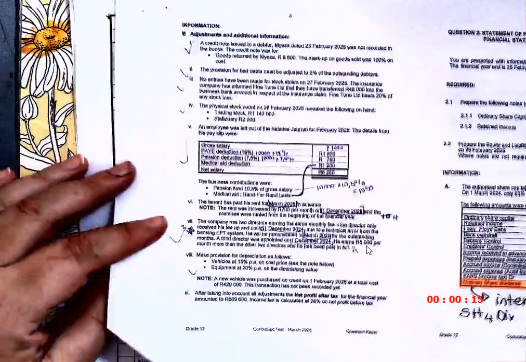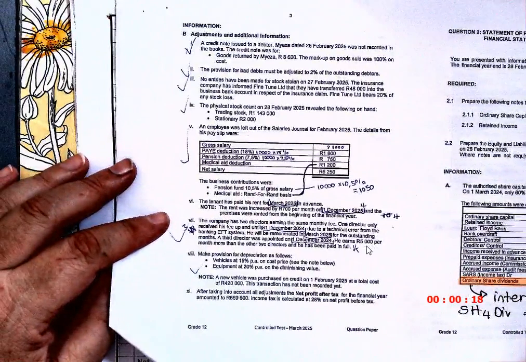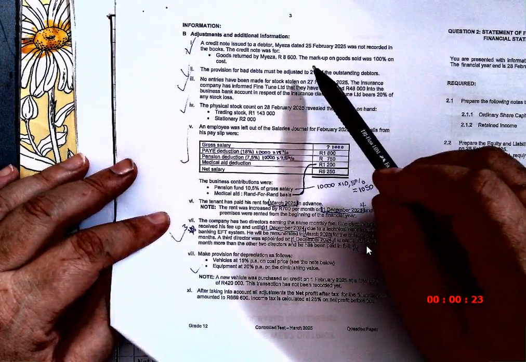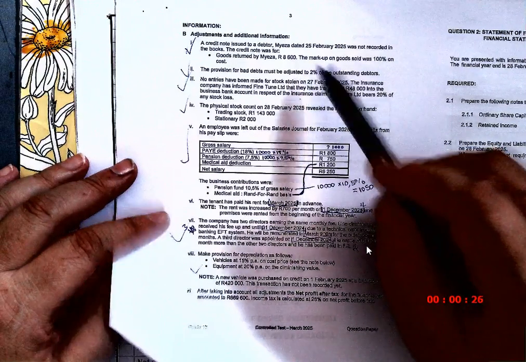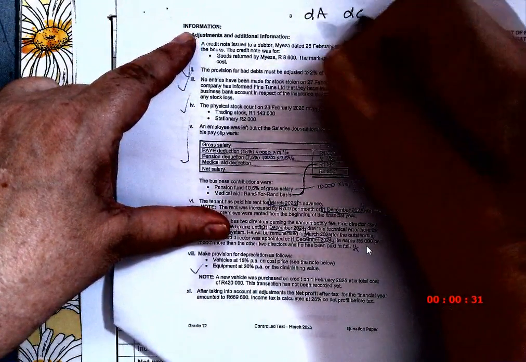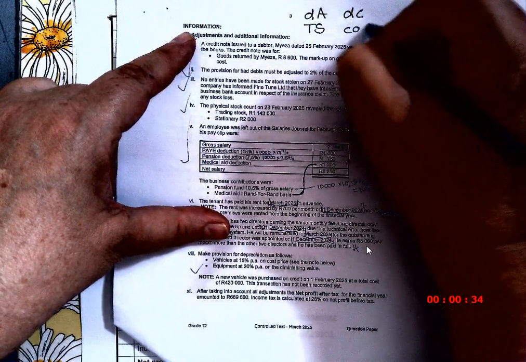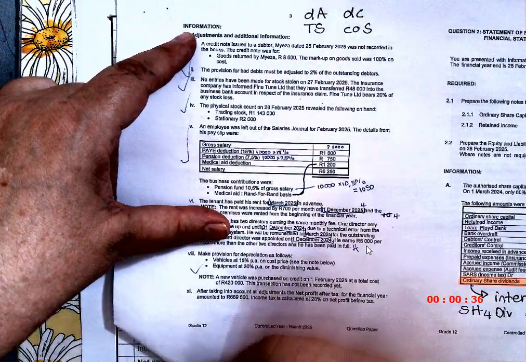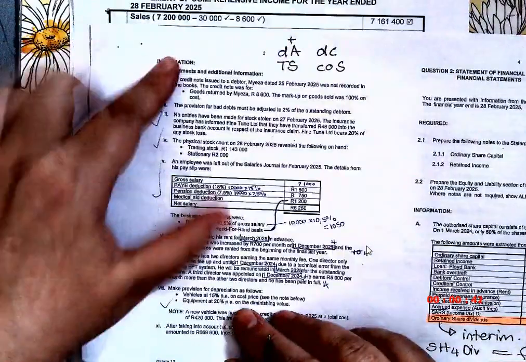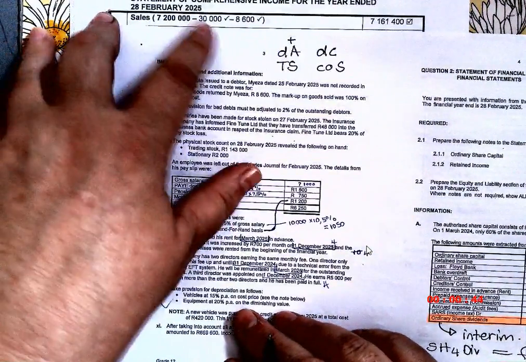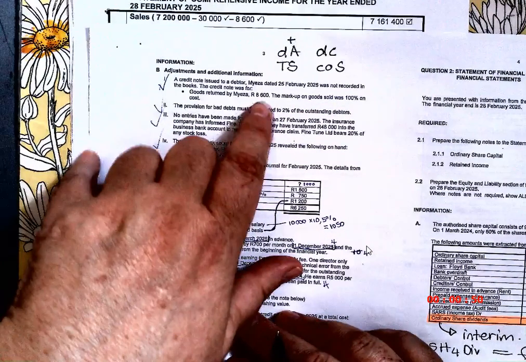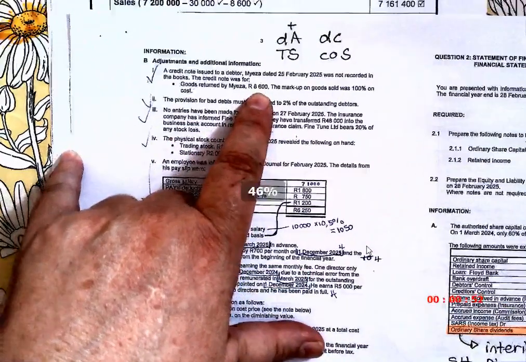I'm just going to go through every adjustment quickly. A credit note issued to a debtor was not recorded. What is a credit note? A credit note is debtor's allowance, debtor's control, trading stock, cost of sales. Debtor's allowance becomes more, which means it's an extra minus in my sales. So I've got the normal debtor's allowance, which was in the trial balance, but this 86 is the goods returned. It's that 86 there.